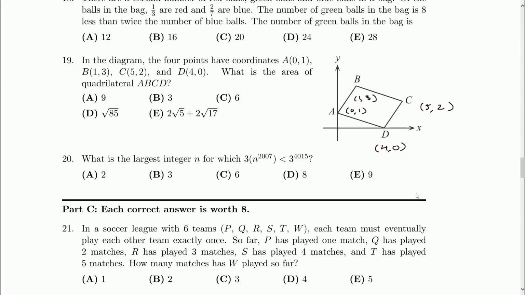What could we do? Let's see, add 1, add 2, and then from D to C, add 1 and add 2. This looks like it's going to be a parallelogram. Yeah, I think it is a parallelogram. I don't know if that particularly helps me. It's just something I noticed. What could I do?